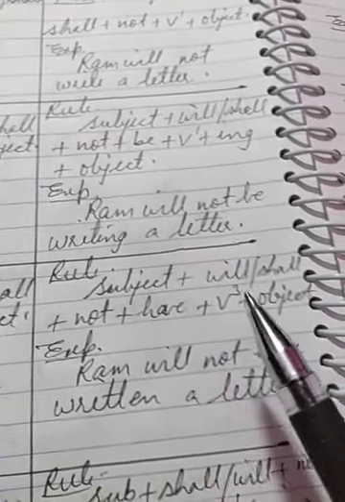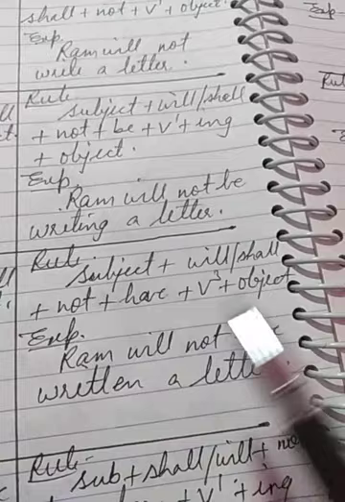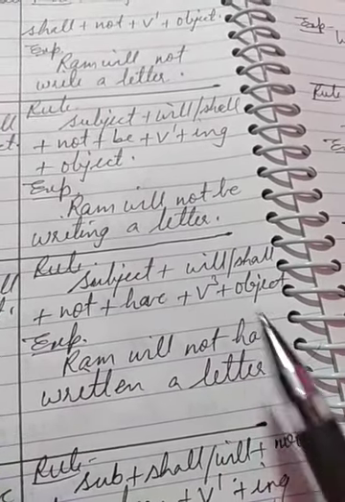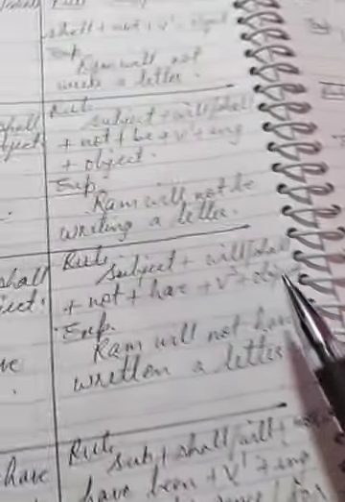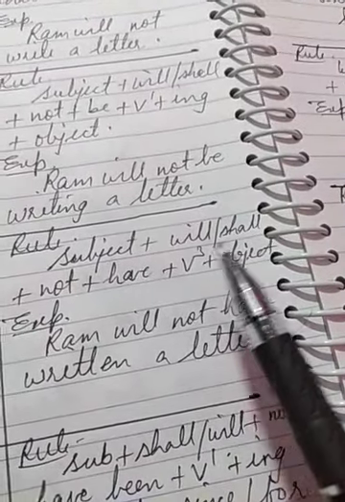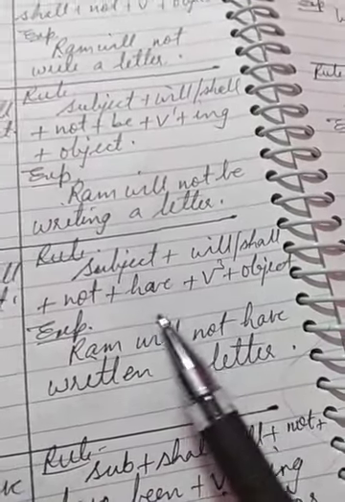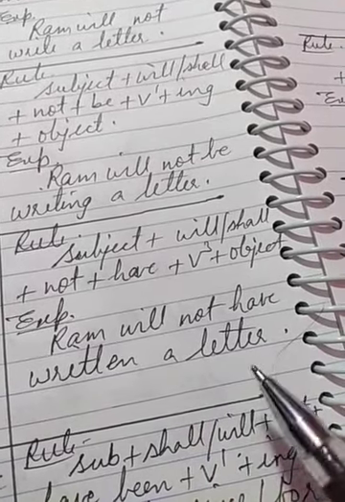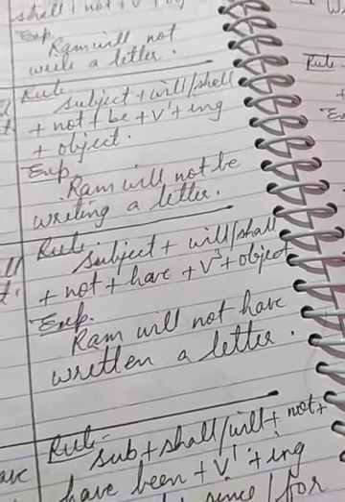Now, rule for the negative: subject plus will or shall plus not plus have plus verb third form plus object. So see here, we will write not after shall and will and before have. Example: Ram will not have written a letter.